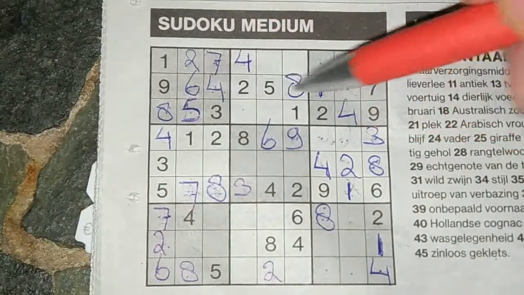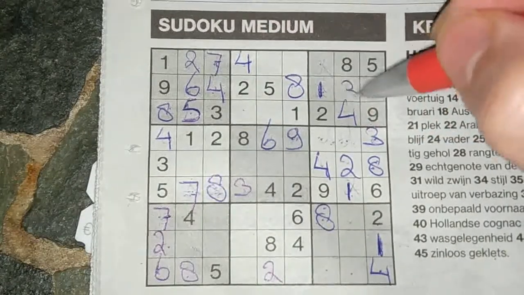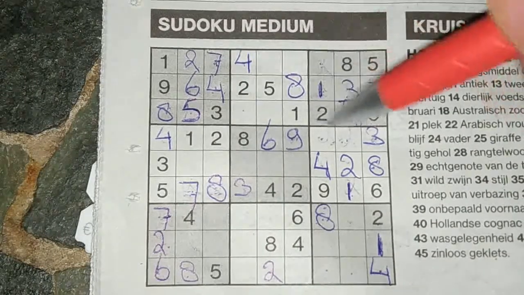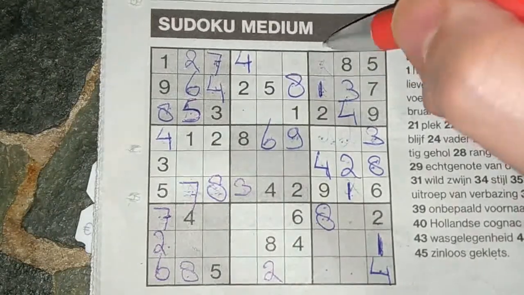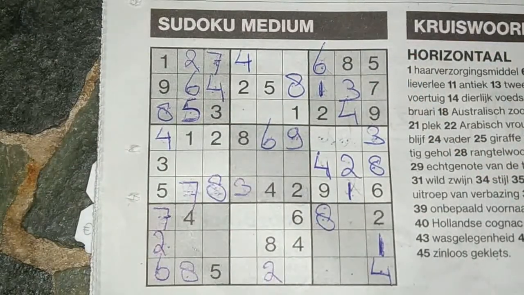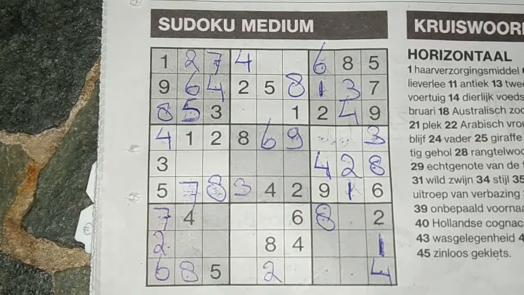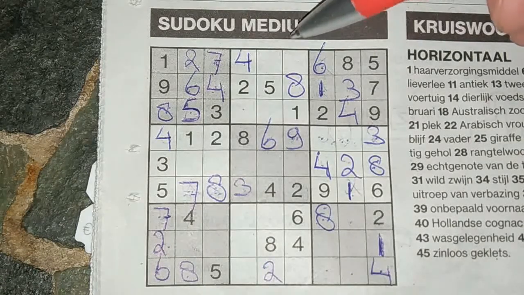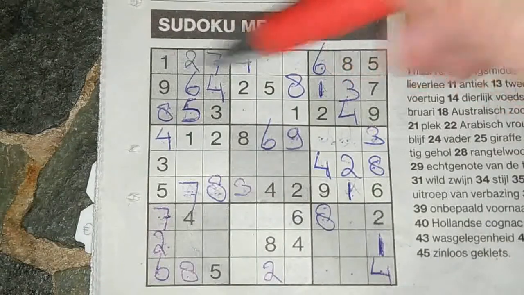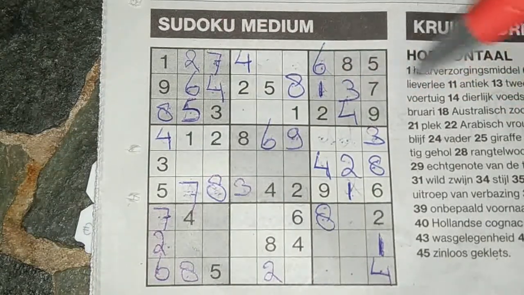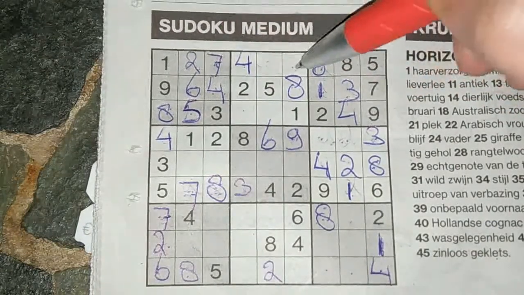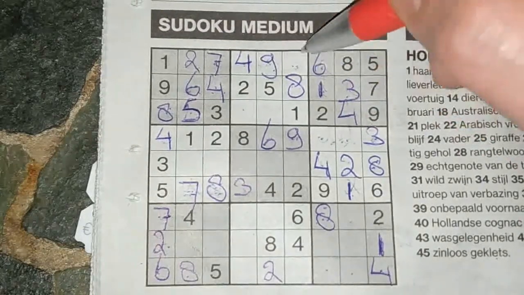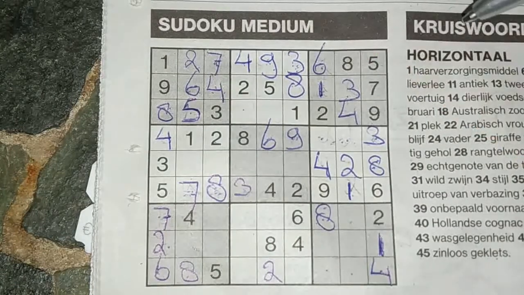One digit left for this row for the number 3. One digit left for this big square for the number 6. Then 2 digits left for the first row for the numbers 3 and 9. We have a 9 there. No 9 here, 9 should be here. And the 3 goes there.